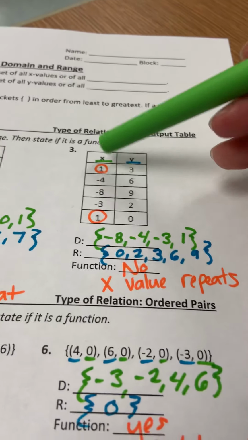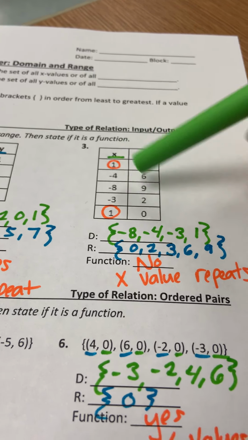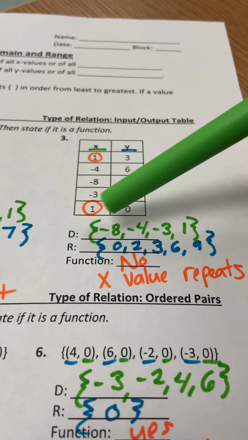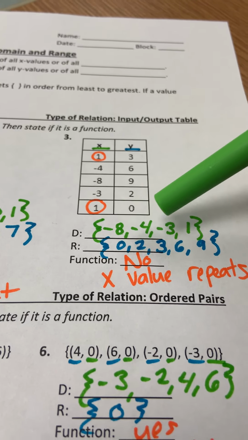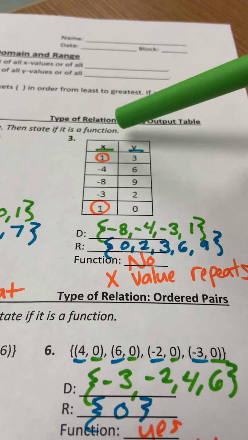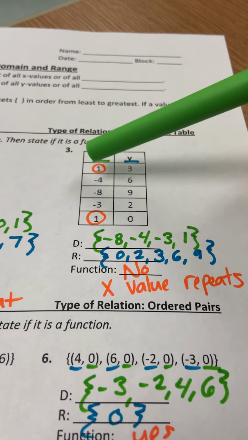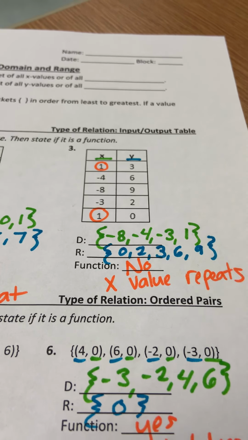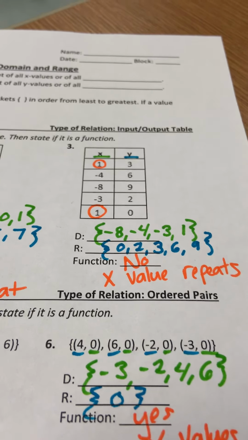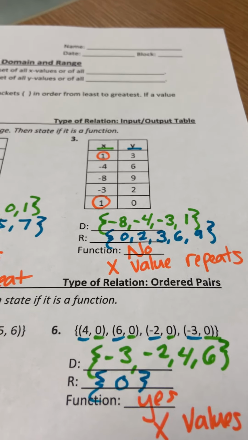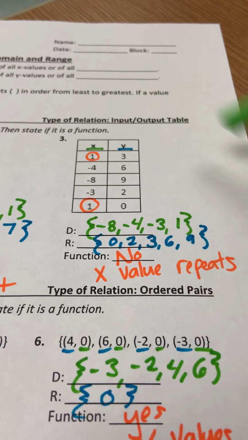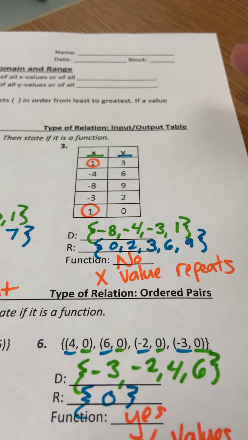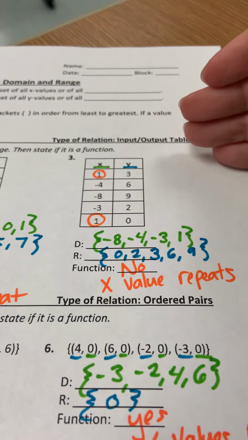So looking at X, we're going to put them in order from least to greatest. We have a -8, a -4, a -3, and then we had a 1 and a 1. From that, I already know there are 2 X values of 1, so not a function because there are X values that repeat. And then for my range, I just put the Y's in order from least to greatest: 0, 2, 3, 6, and 9. So those are our tables.